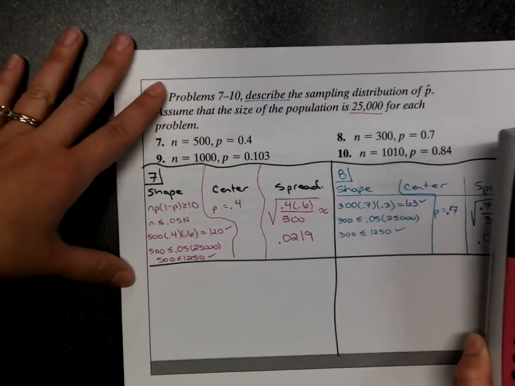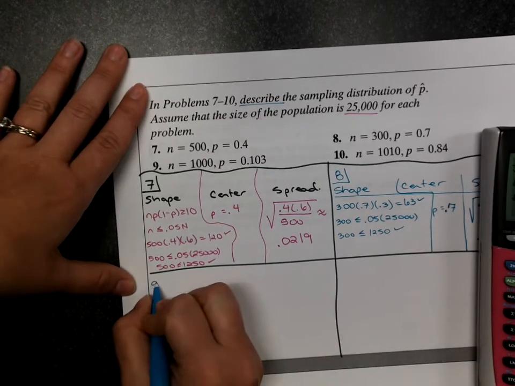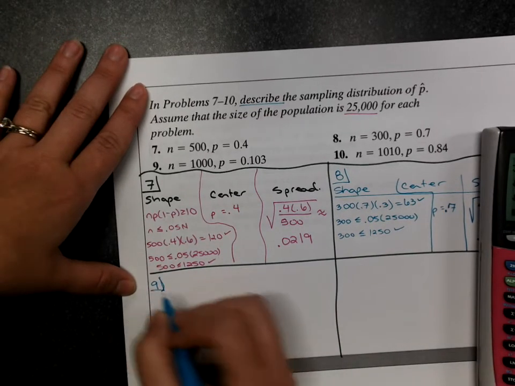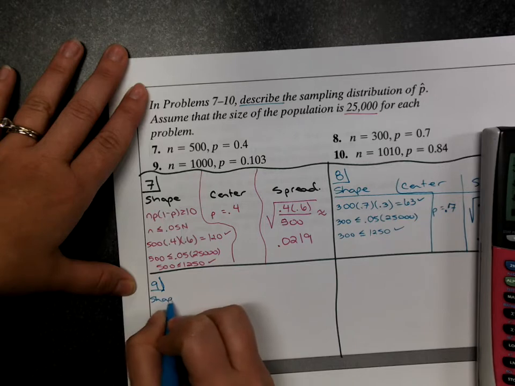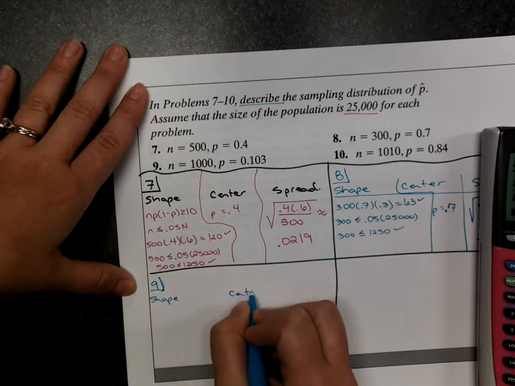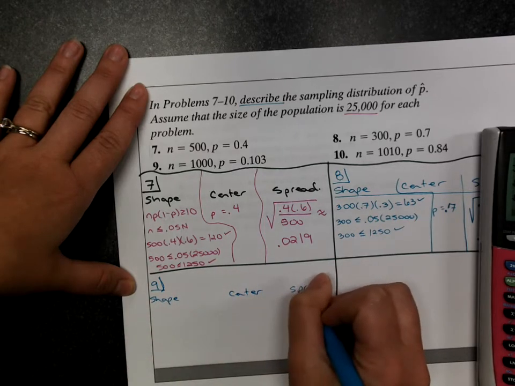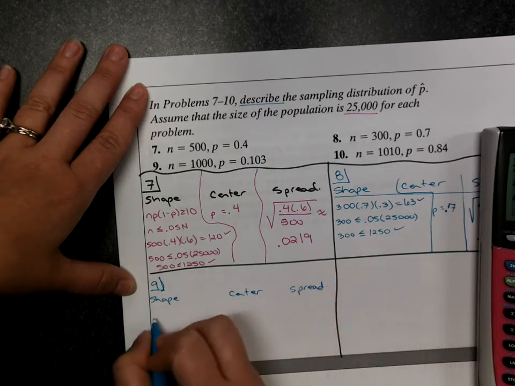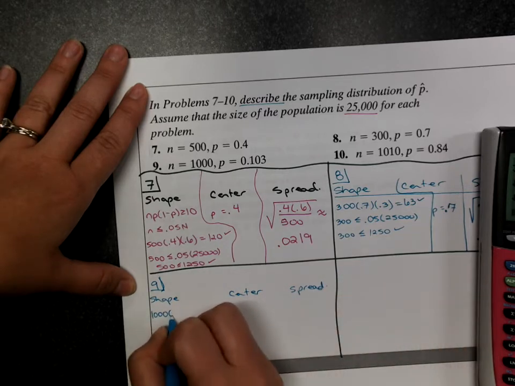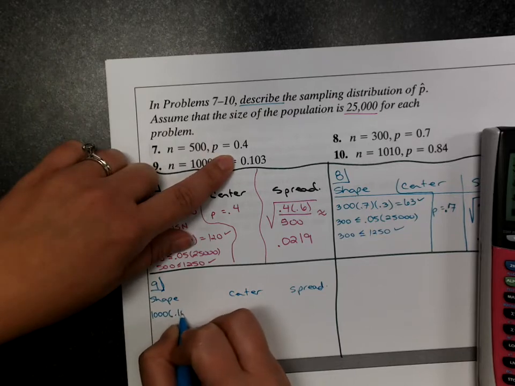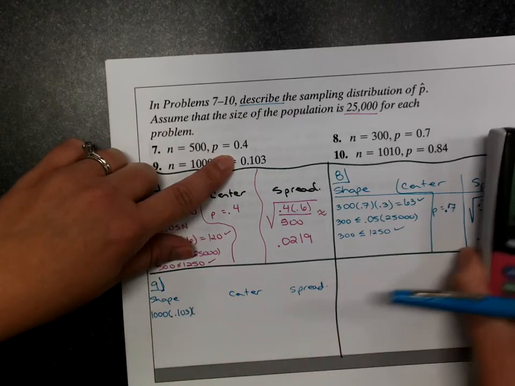So same idea for number 9 and 10. Number 9, we want shape, center, and spread. Shape, we want to do this time 1,000 times 0.103.